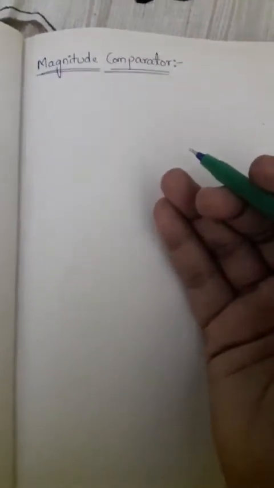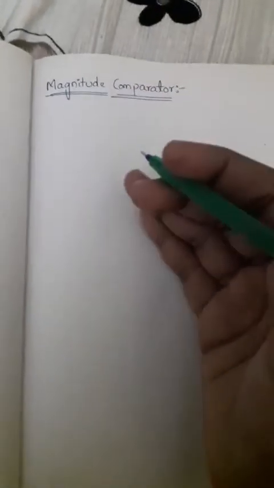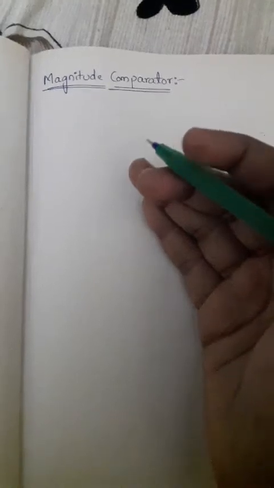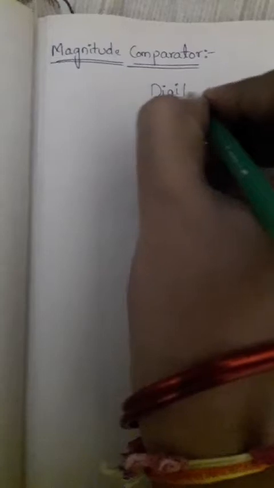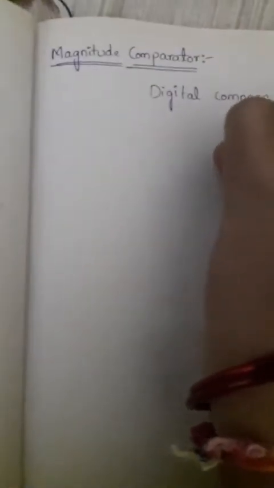Before going to magnitude comparator, we need to learn about a digital or binary comparator. First of all, we need to discuss what is a digital comparator or binary comparator.